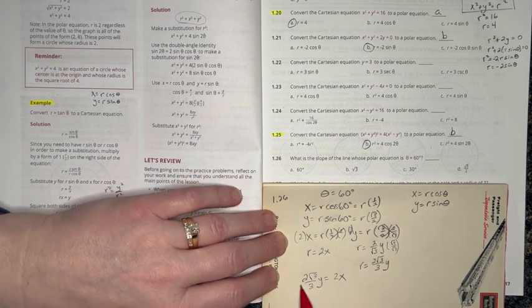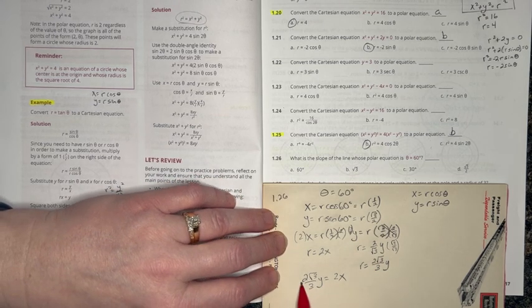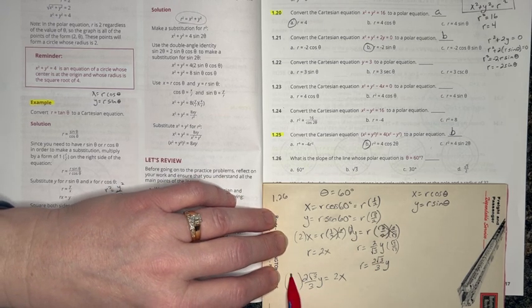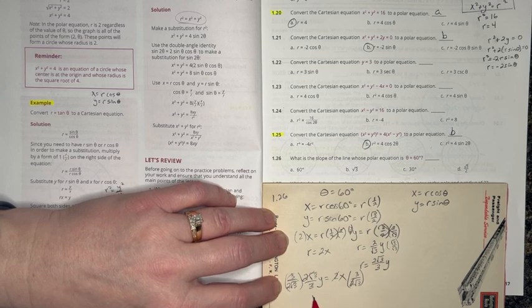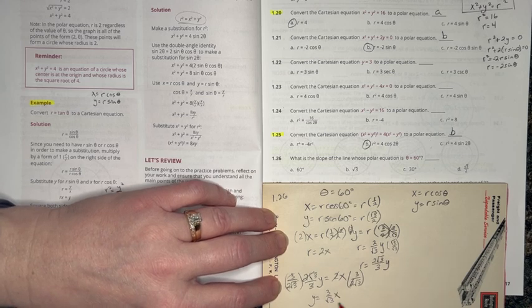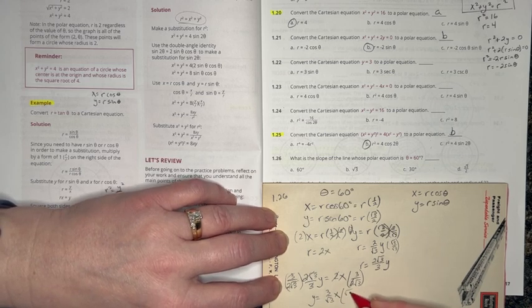Okay, and now we have to get the y by itself. So again, we're going to multiply by the reciprocal, which is 3 over 2 times the square root of 3. Okay, so these cancel, right? My 2's are going to cancel, so that y is equal to 3 over the square root of 3 x. But again, I can't have the square root of 3 in the denominator, so I'm going to multiply by 1 in the form of the square root of 3 over the square root of 3.